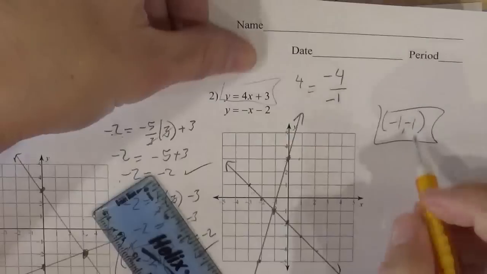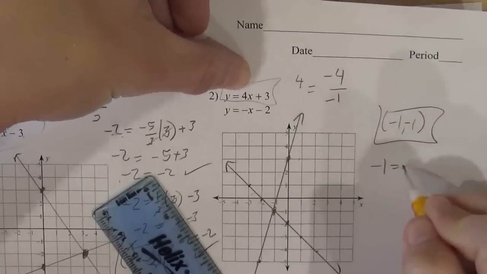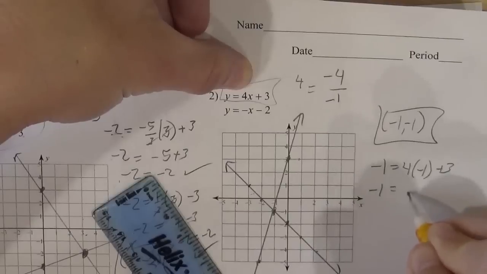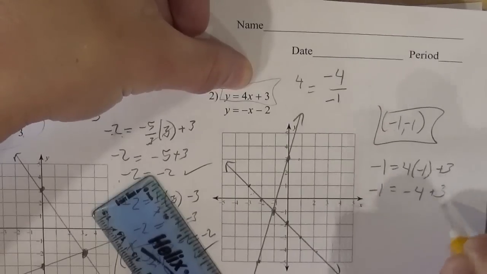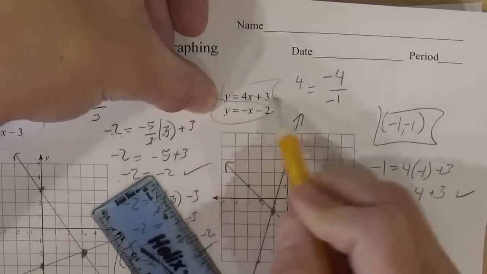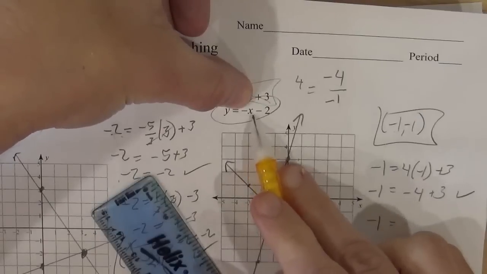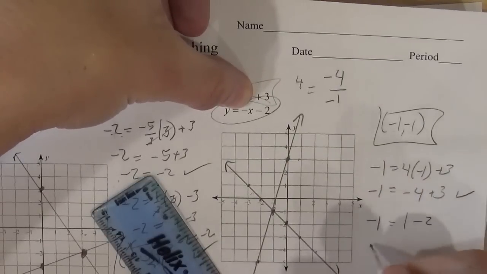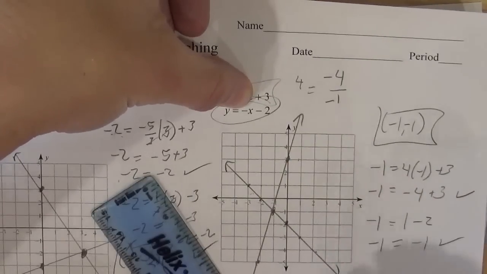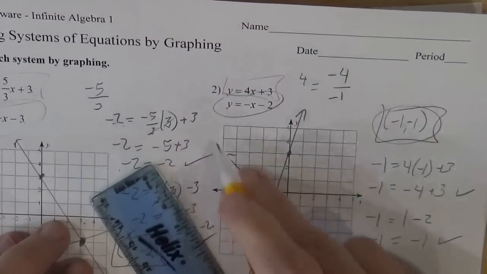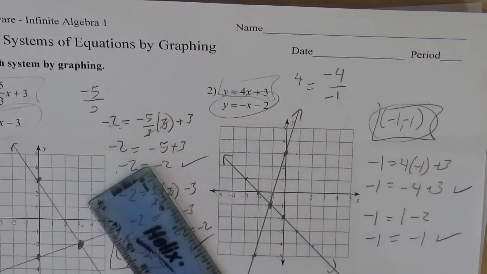So let's check it. Does -1 equal 4 times -1 plus 3? Does -1 equal -4 plus 3? Yes, it does. It's got to make the other one true as well. Does -1 equal -1, so a positive 1, minus 2? Does -1 equal -1? Yes, it does. So that's the one point, only one point, that lies on both of those lines.